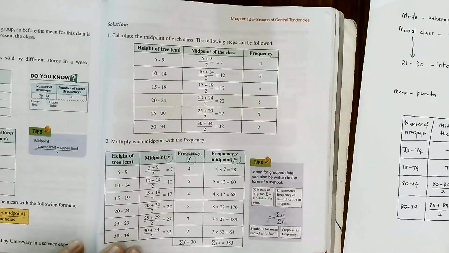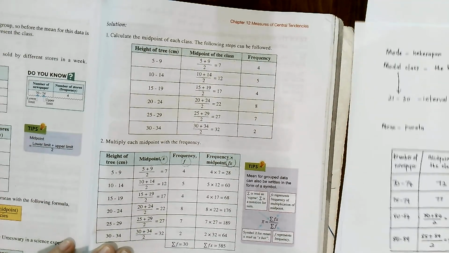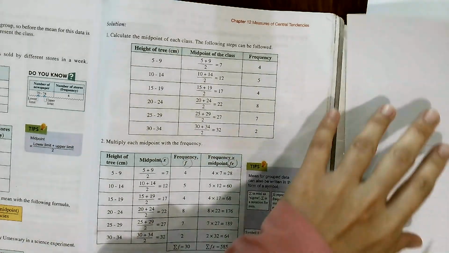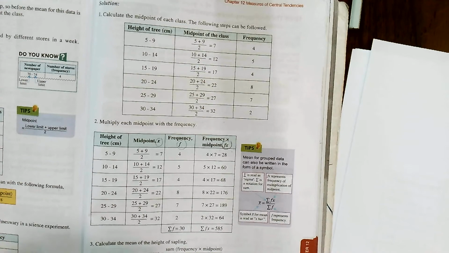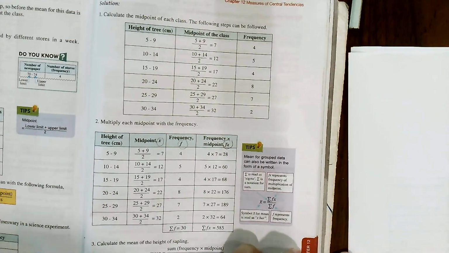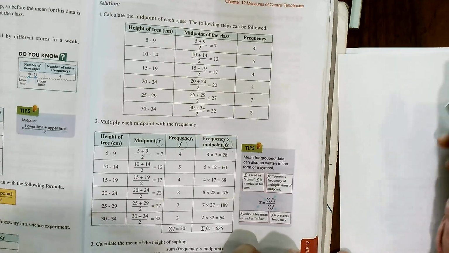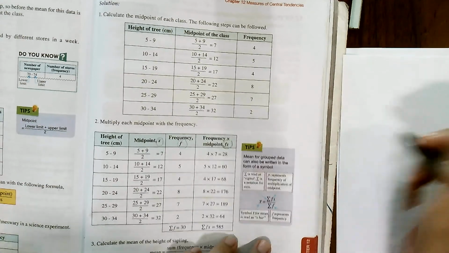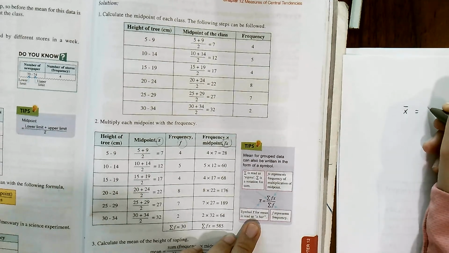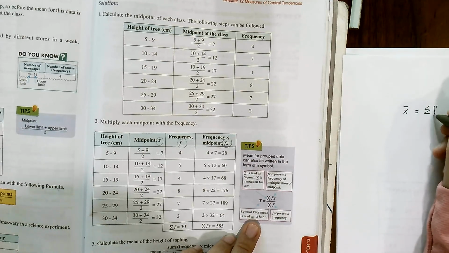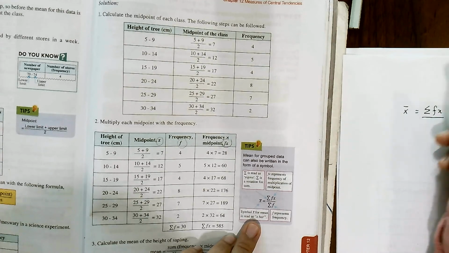So we can use another formula. It's just the same with the formula just now. So cuma dia tulis dalam bentuk matematik atau dalam bentuk simbol lah. Okay, kita boleh tengok dekat sini. Okay, x bar equal to sigma fx over sigma f.